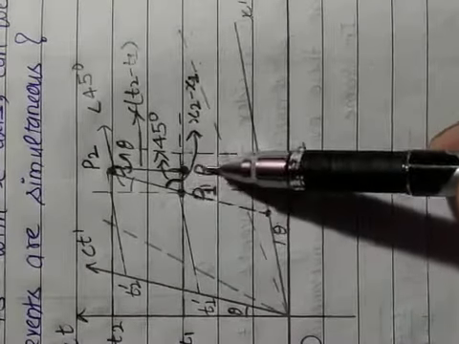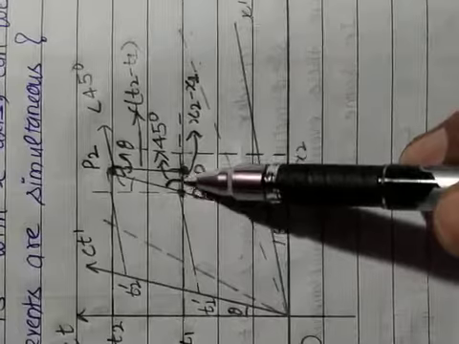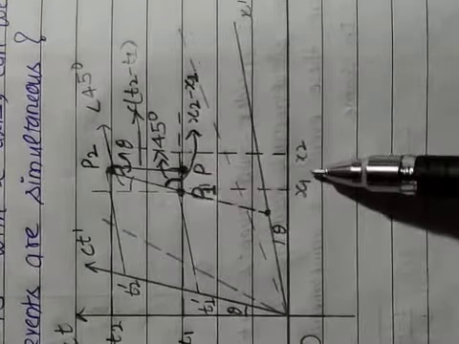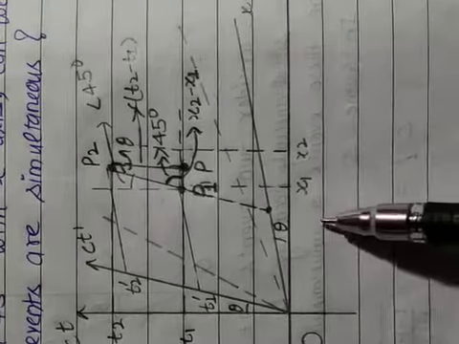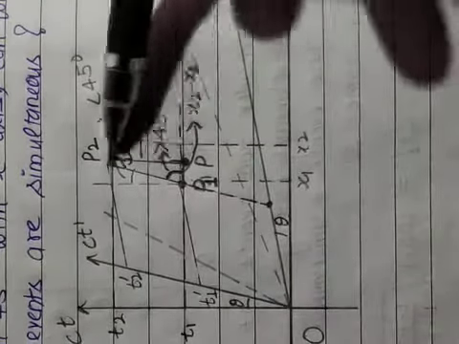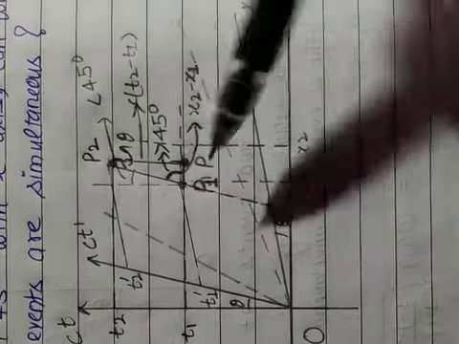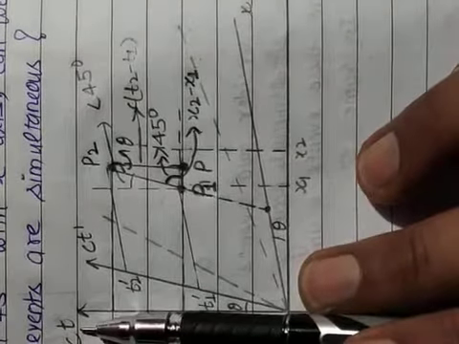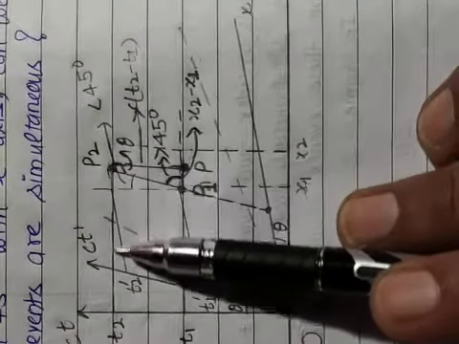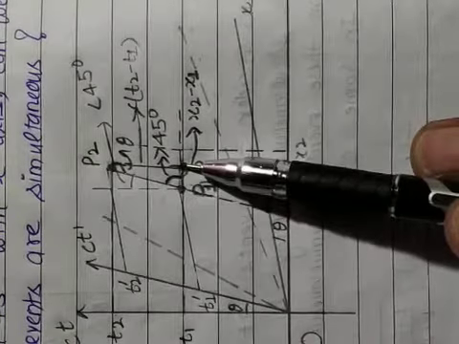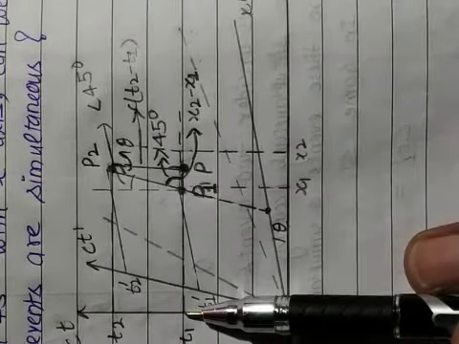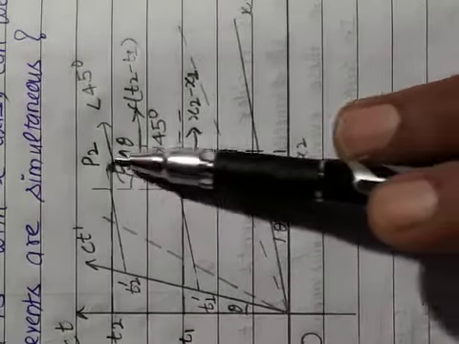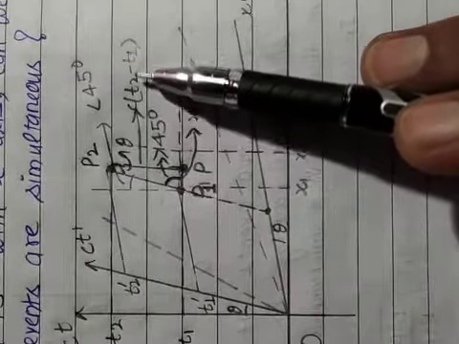So this point is P. So the x coordinate of this length is x2 minus x1. And if I draw a line from P2 to this CT axis, it meets at T2, and if I draw a line from P1 to this CT axis, it meets at T1. So this length is equal to C times T2 minus T1.